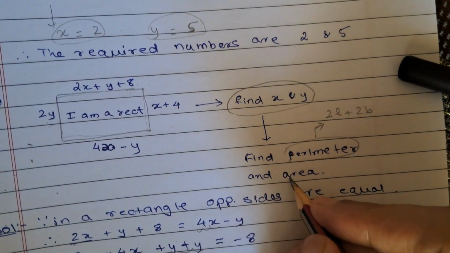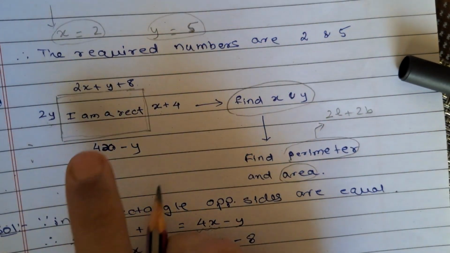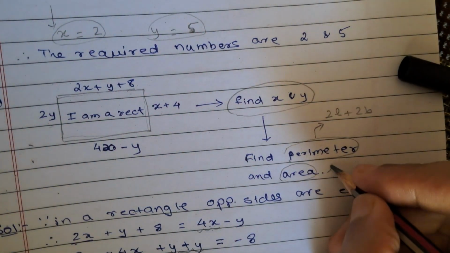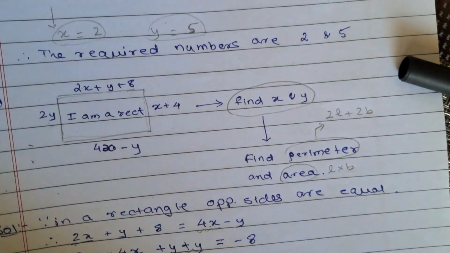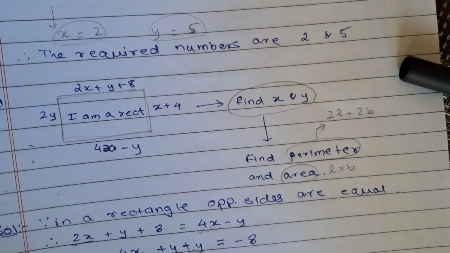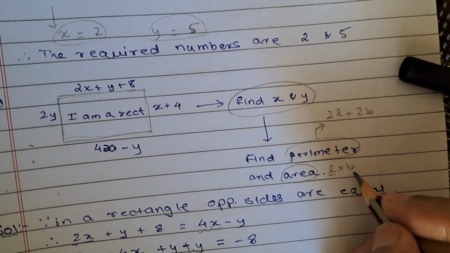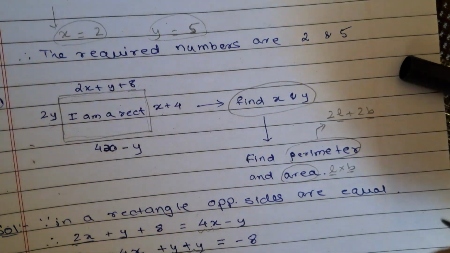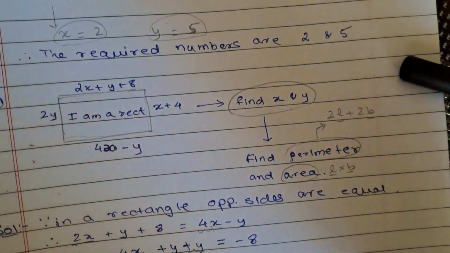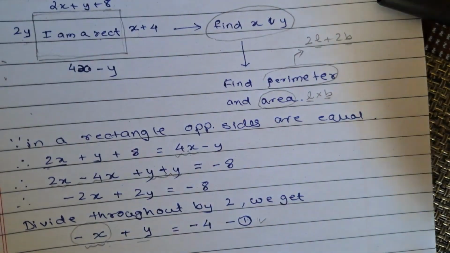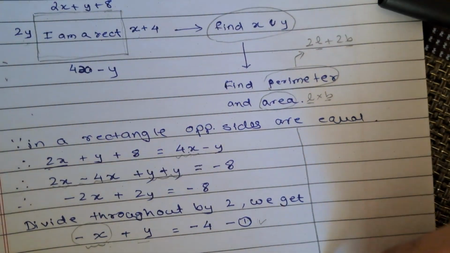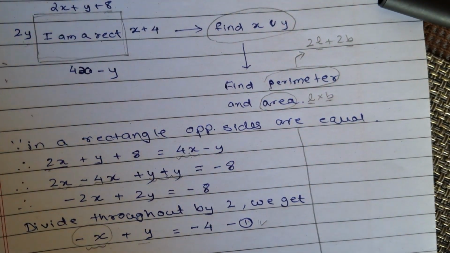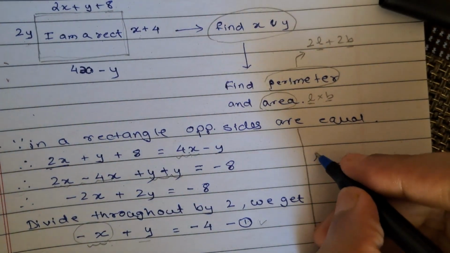And what is the formula for area of a rectangle? Area of a rectangle is nothing else but length into breadth. So the whole story lies behind finding the value of L and B, because unless and until you find the value of L and B, you might not be able to find perimeter and area. So now let's focus on finding L and B over here in this sum. Okay, so let's find L at the first place.